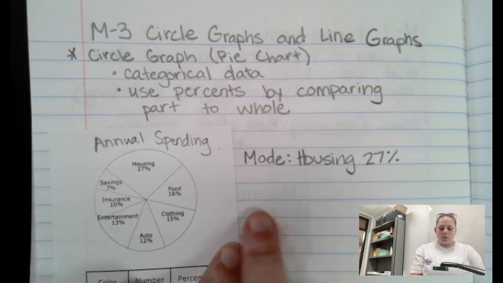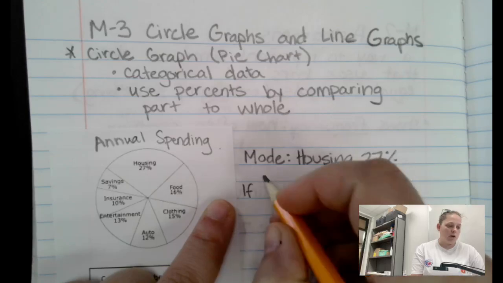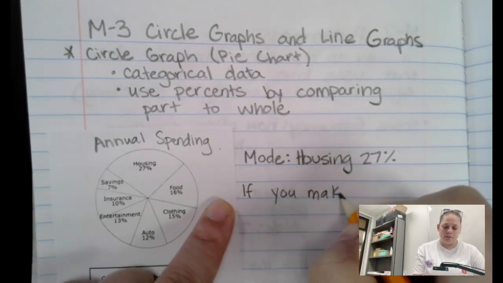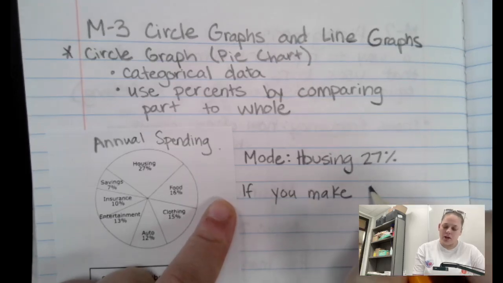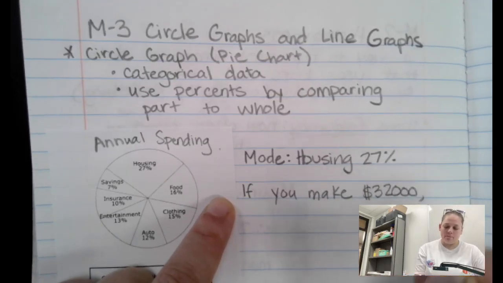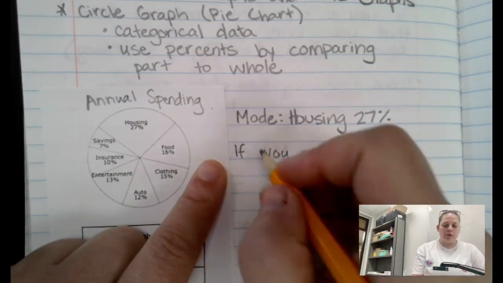Okay, and then we're going to do one more problem with this one, and it's if you make $32,000, how much money goes towards clothing?